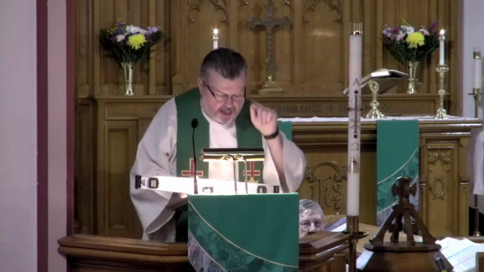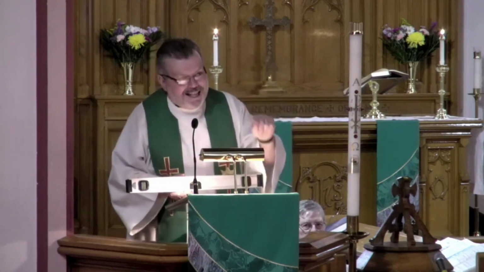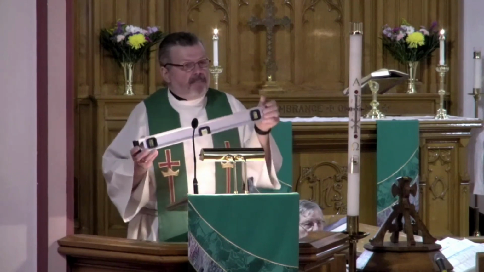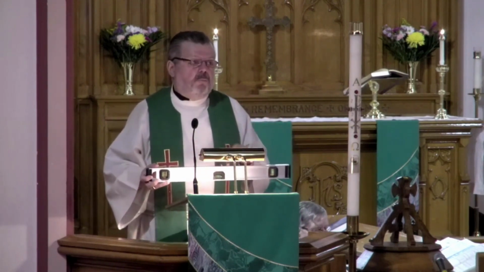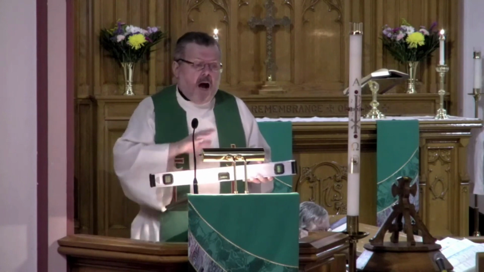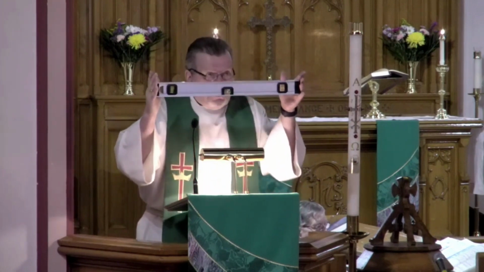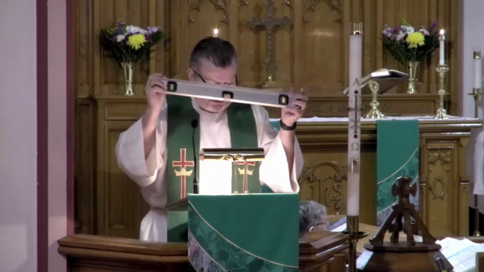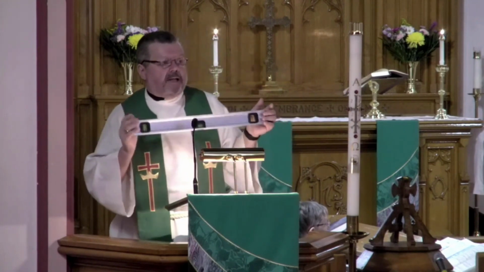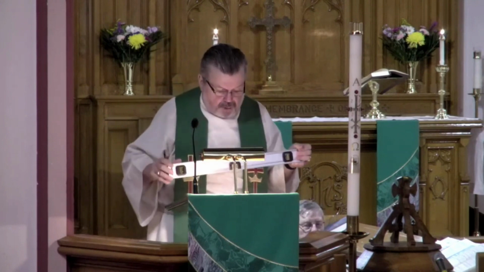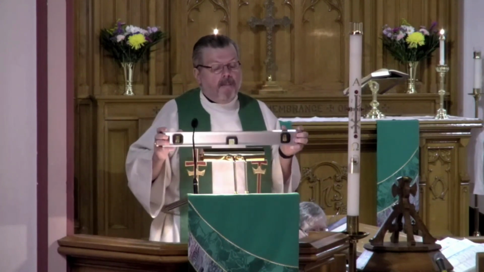The level is a good image for us today because the level's purpose is to make sure the job gets done right. If something is out of whack, your building will suffer. Your structure, something will be lopsided, unbalanced, uneven. So the balance that the level seeks to find is a good image for us for the Beatitudes. The Beatitudes ensure balance.